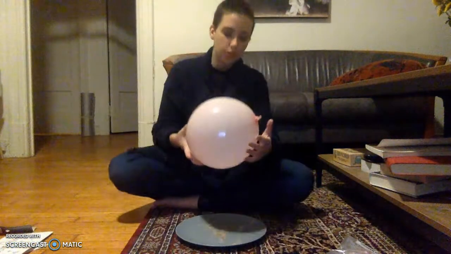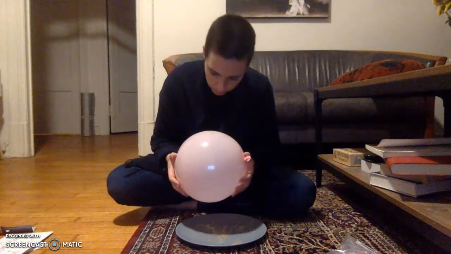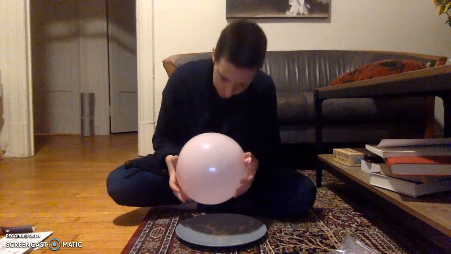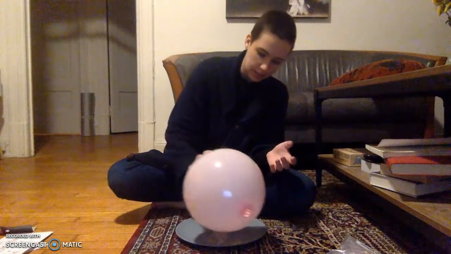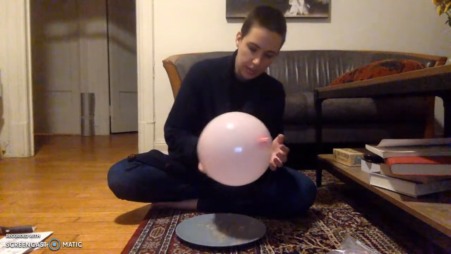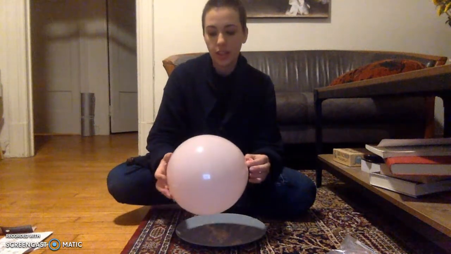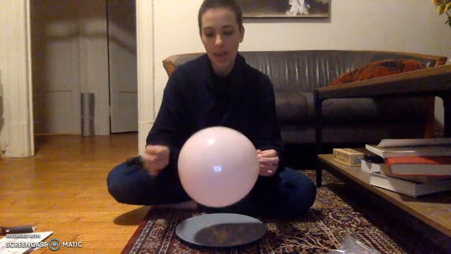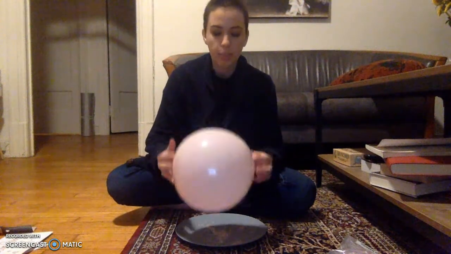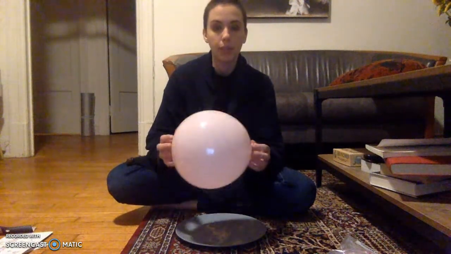So, this is interesting. I don't know if you can see it. Oop, there it is. It looks like the balloon only picked up the pepper. It looks like there's no salt on this balloon, or if there is, it's very, very light. This is interesting because this was not actually what I expected to happen. I had a hypothesis that both the pepper and the salt would be picked up.